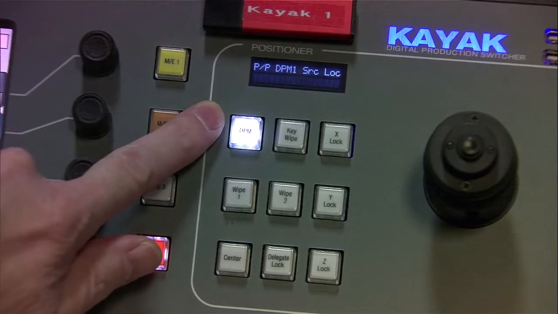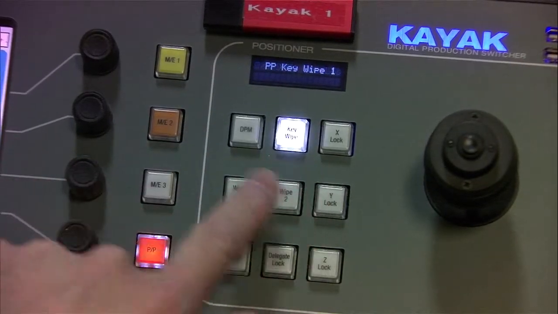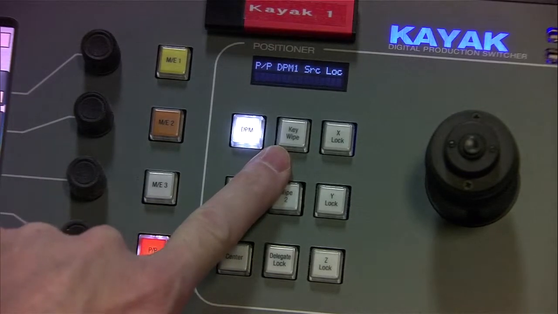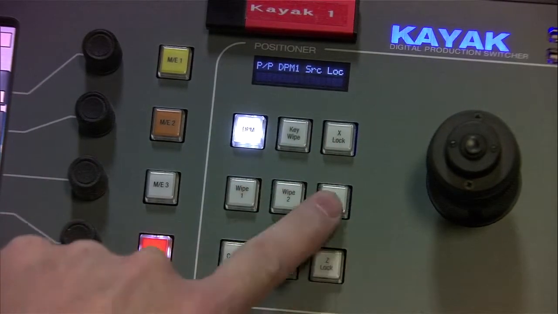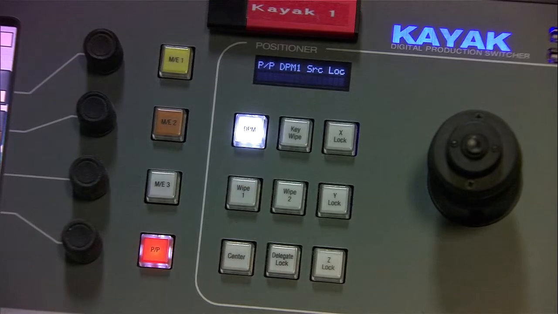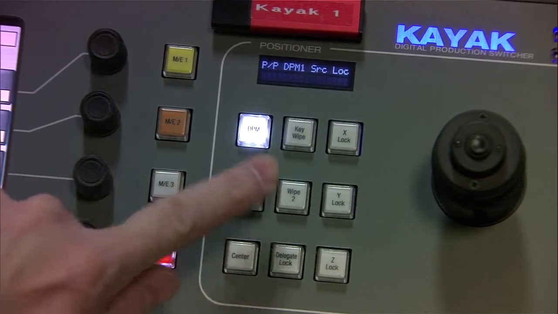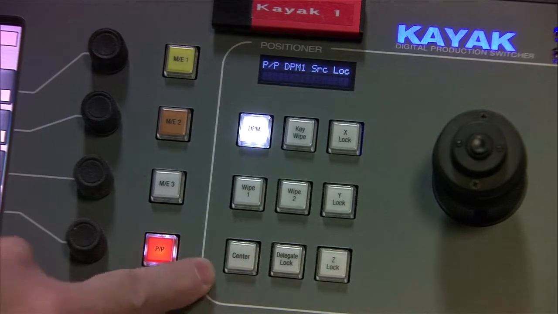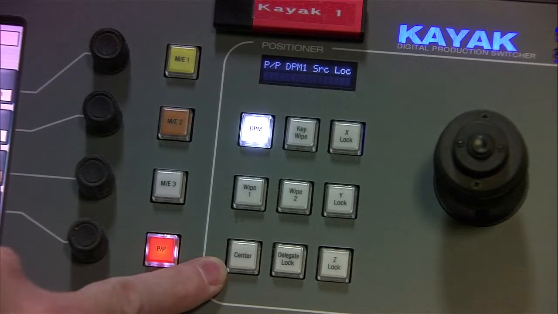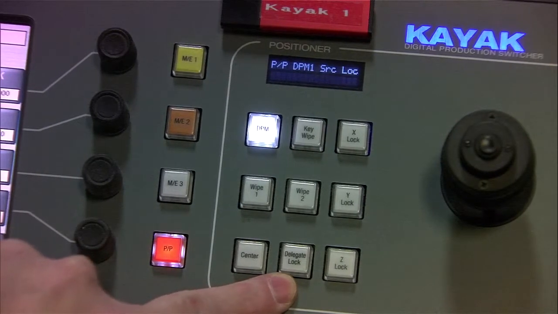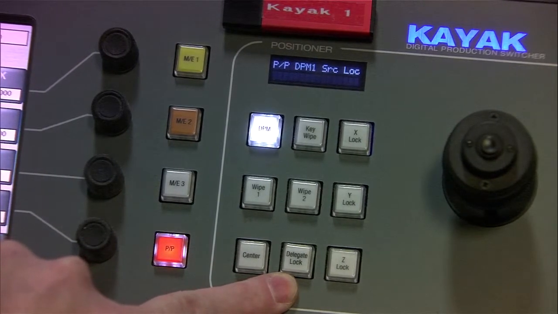Here you see DPM. You can read it better when I turn it off. DPM, key, wipe. You can lock any of the axes of the joystick with these buttons. You can talk to wipe 1 or wipe 2. You have a center button and a delegate lock button that I've never used, but maybe we'll find out what it does a little later.